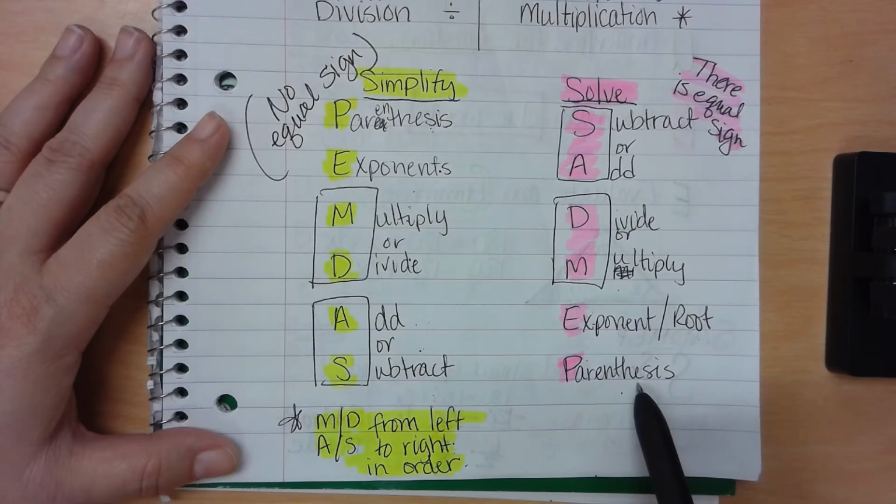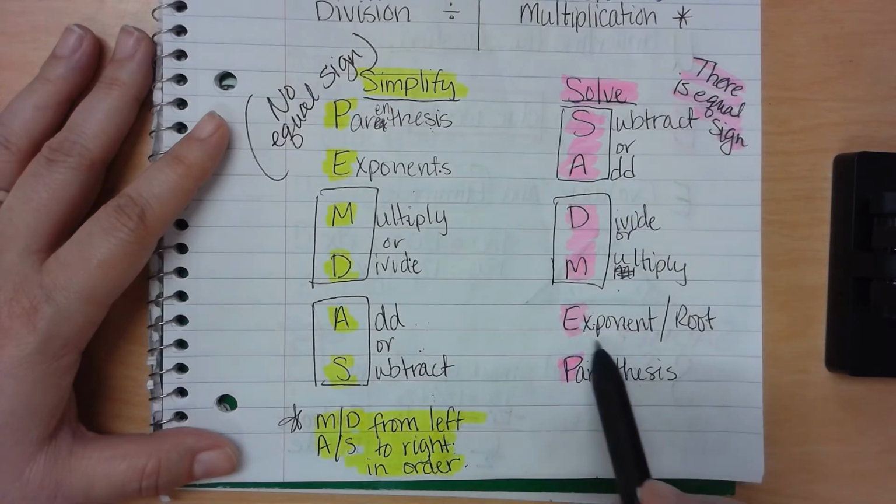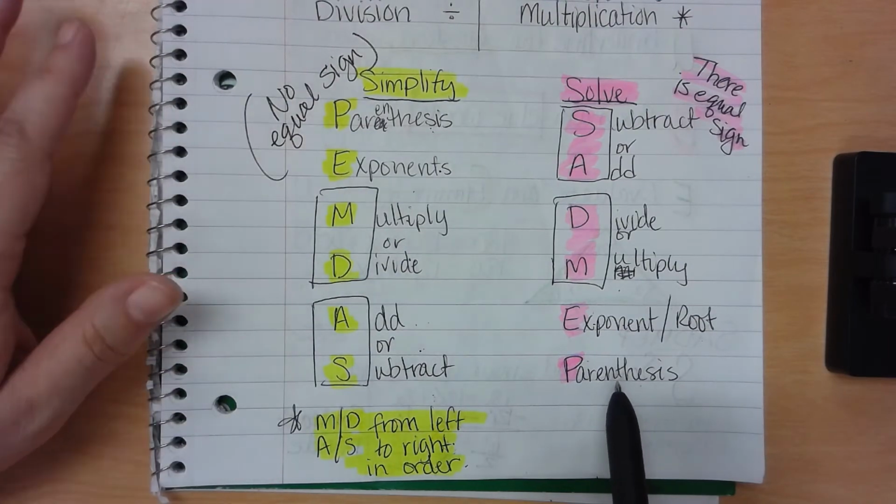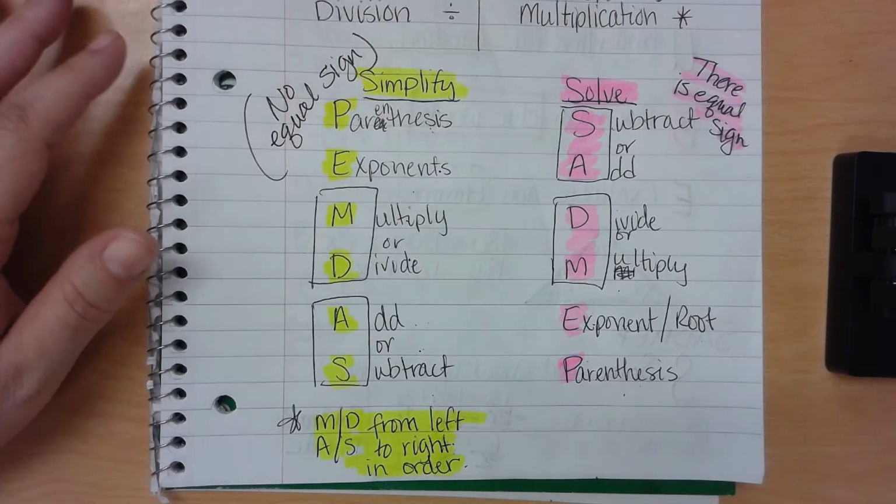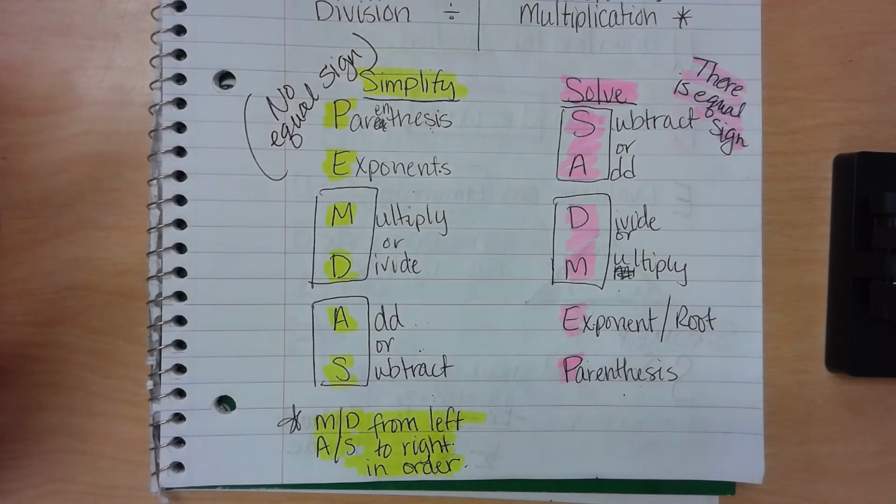And you would keep repeating this process until you get your variable by itself. It has to be solved for by itself on one side of the equal sign.